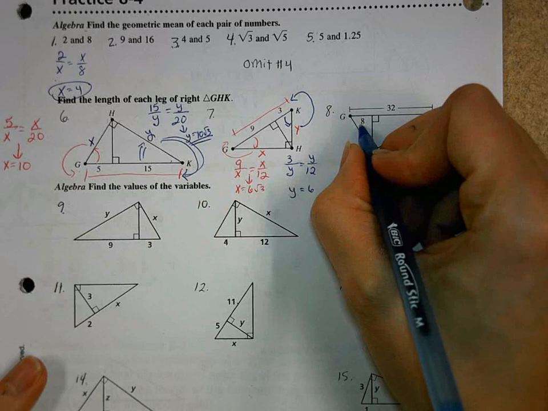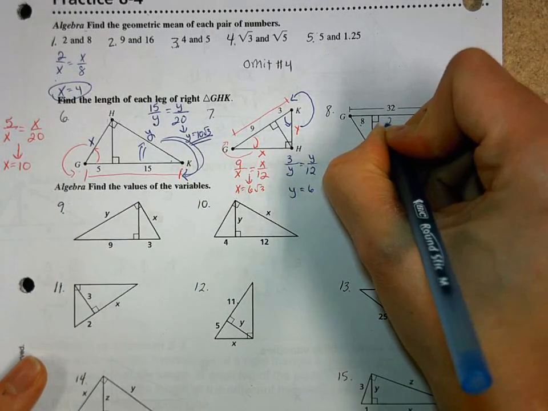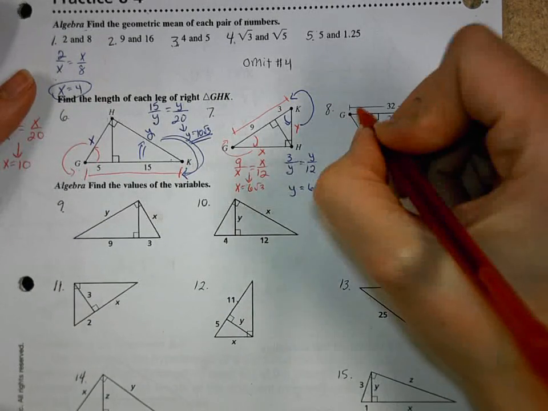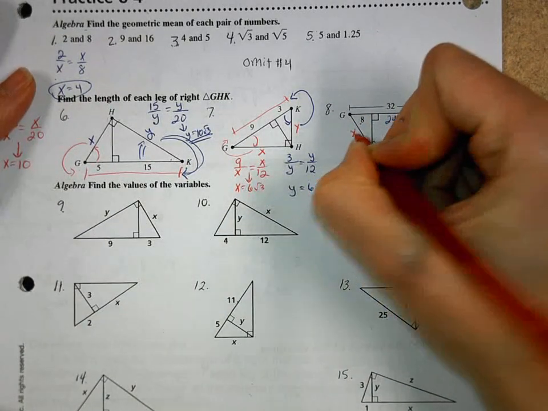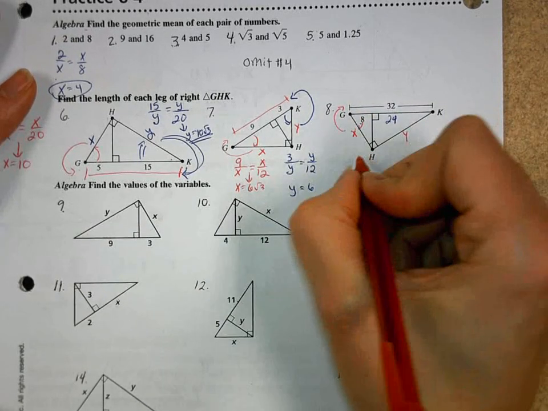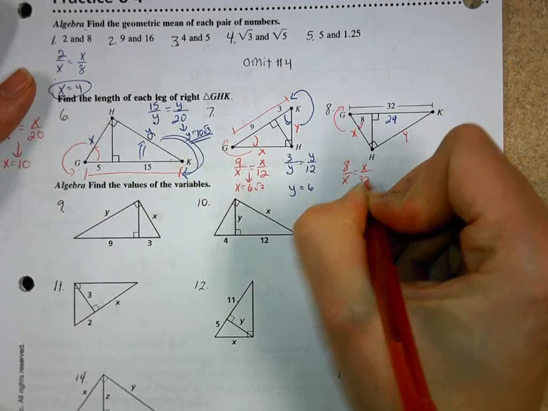With this one over here, if this is 8, you know then that this one was 24. That helps you know the lengths, and then it's really easy to solve for the missing sides. Here's X, here's Y. I go in the same way: 8 is to X as X is to 32.